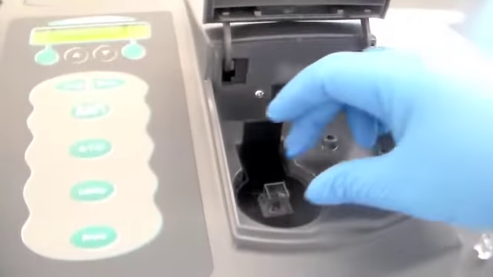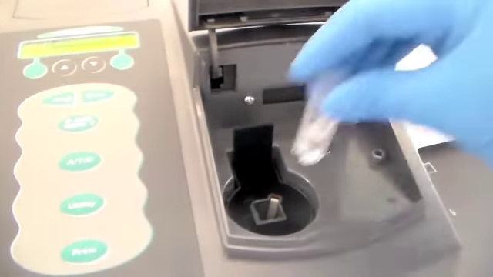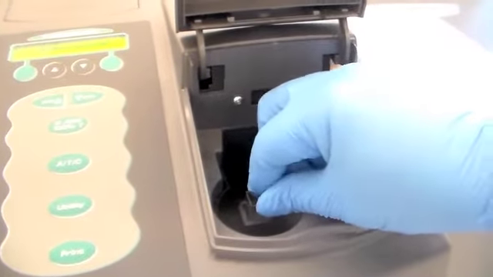So you can now take that blank out and insert your culture. Close that up. You don't have to hit anything else. It will automatically read the absorbance. This is my time 0, so I didn't expect very much absorbance, and I don't have very much absorbance, 0.002.